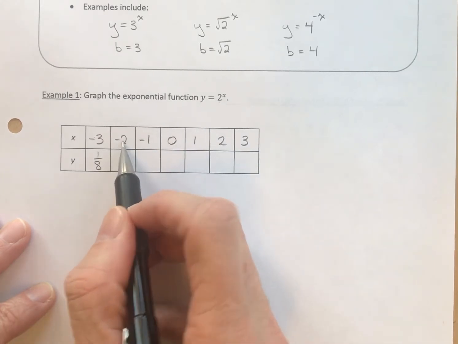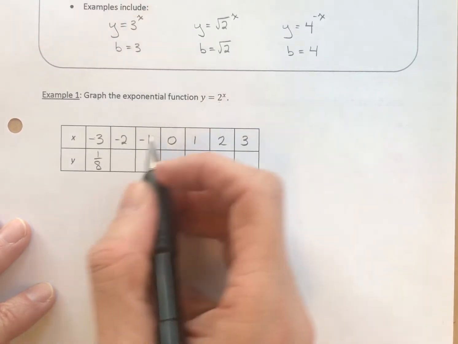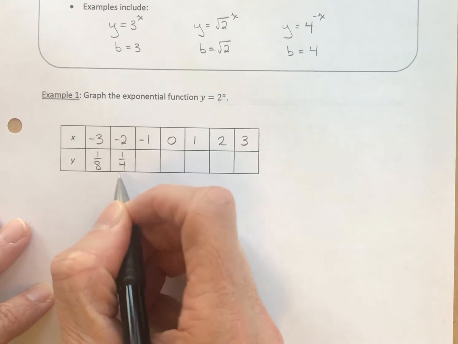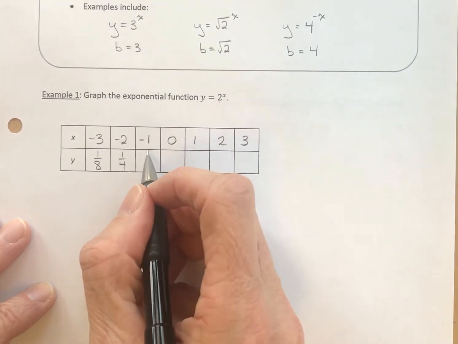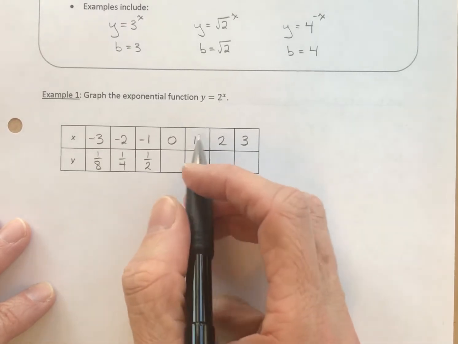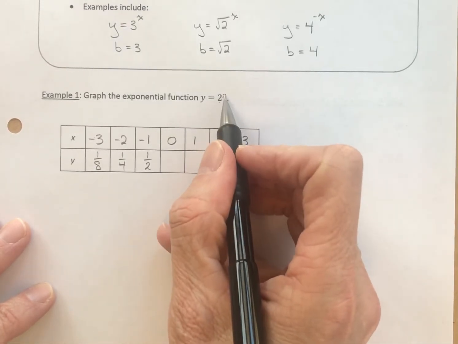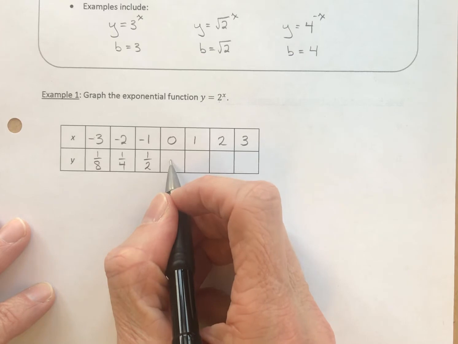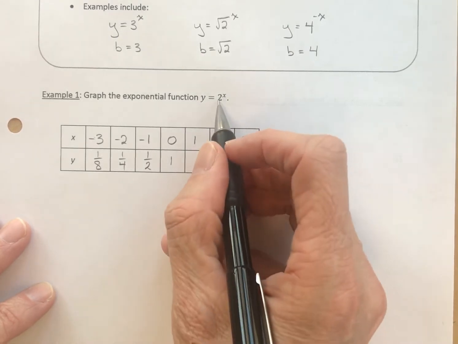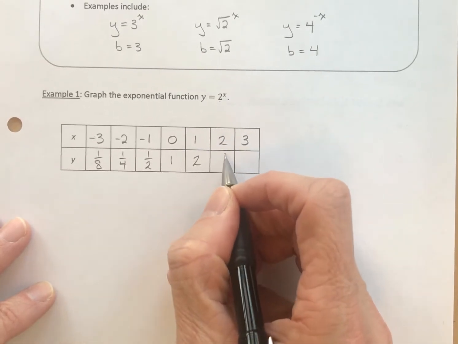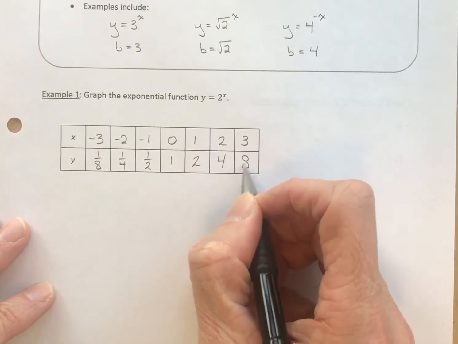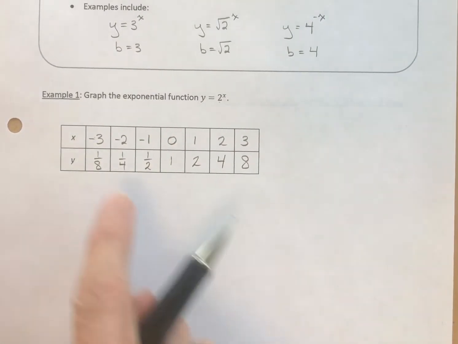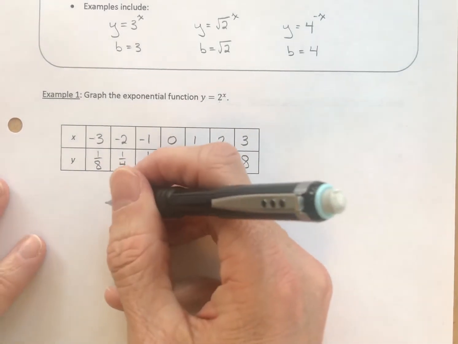If x is -2, 2 to the -2 is 1/4. If x is -1, 2 to the -1 is 1/2. Anything to the 0 power is always 1. 2 to the first is 2. 2 squared is 4. And 2 to the third is 8. Okay, so we've got points. We should be able to create a graph from that.